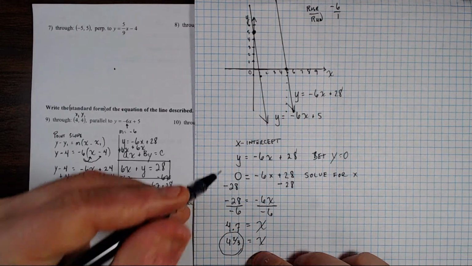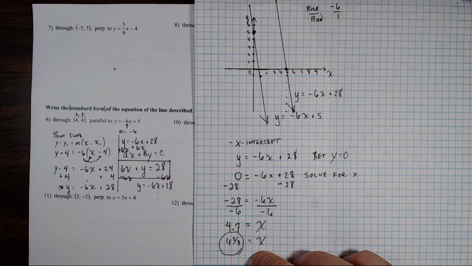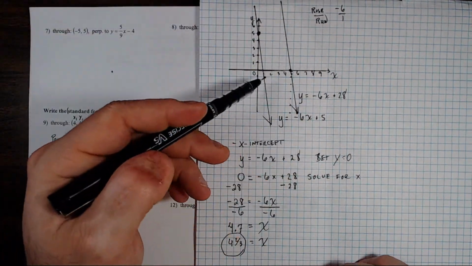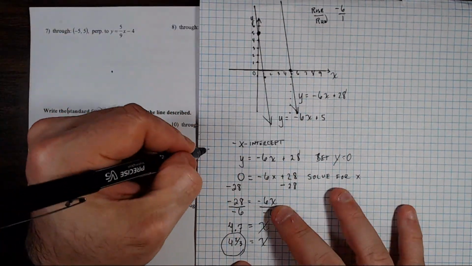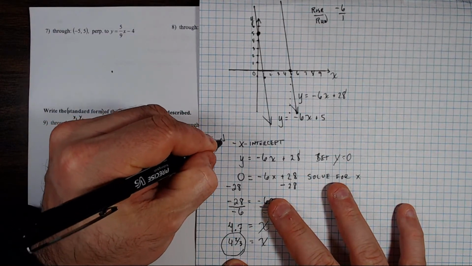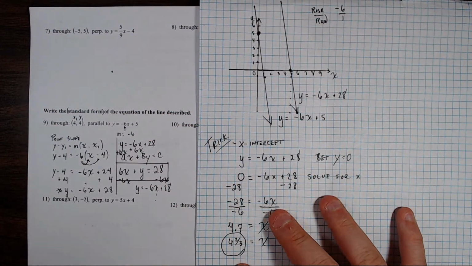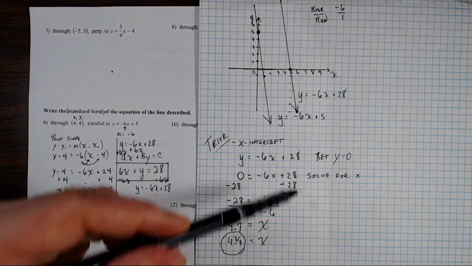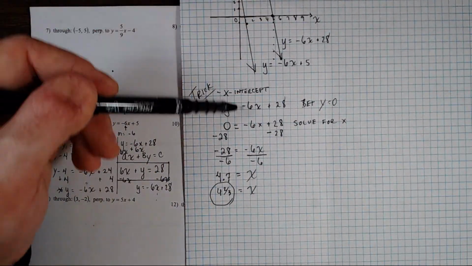This work down here that we did, you didn't have to do that if you had drawn a huge graph. But since we didn't draw a huge graph, this is a little trick to use when you don't have the ability to plot the y-intercept. It's a workaround. Ideally, you could plot the y-intercept. So we could have saved ourselves a lot of grief by just drawing a huge graph.